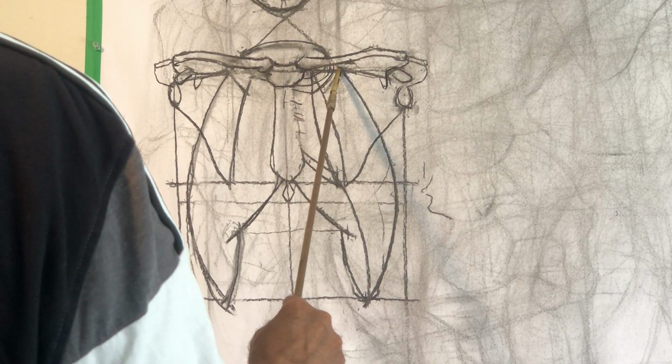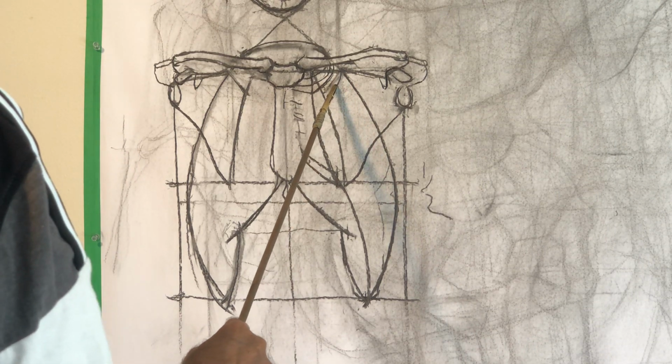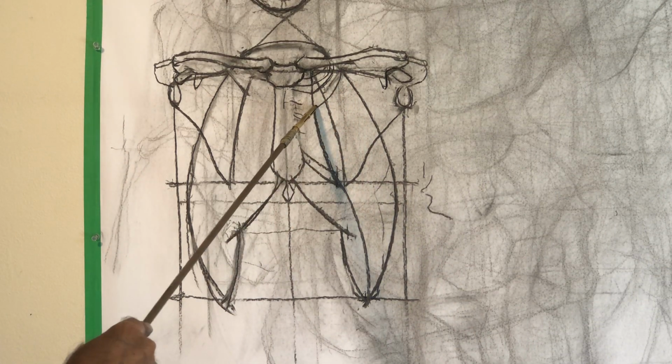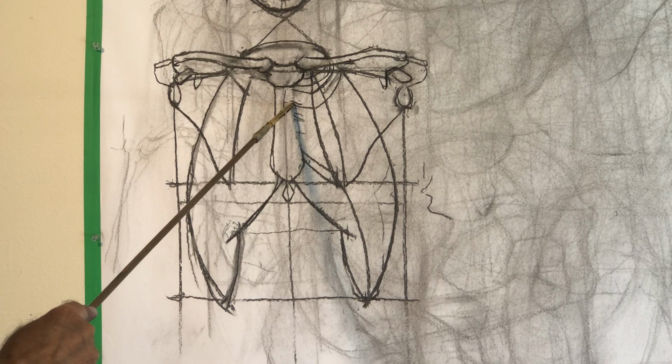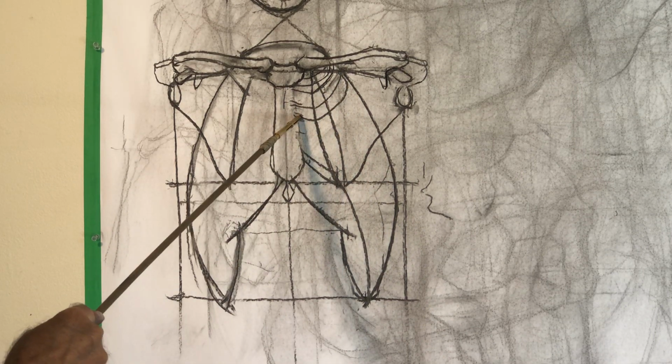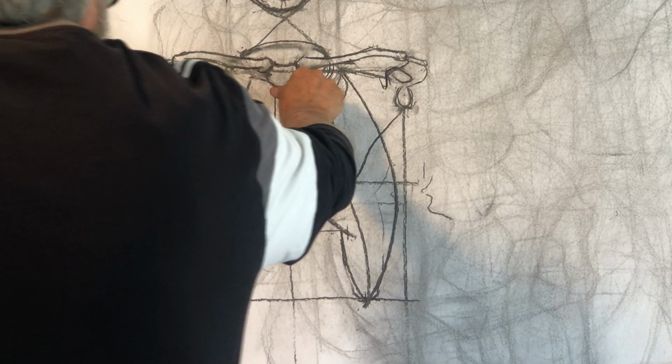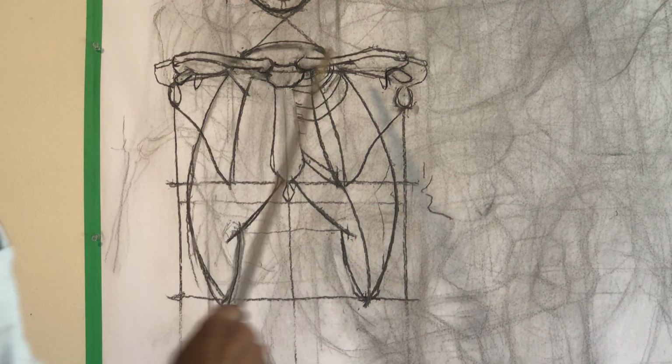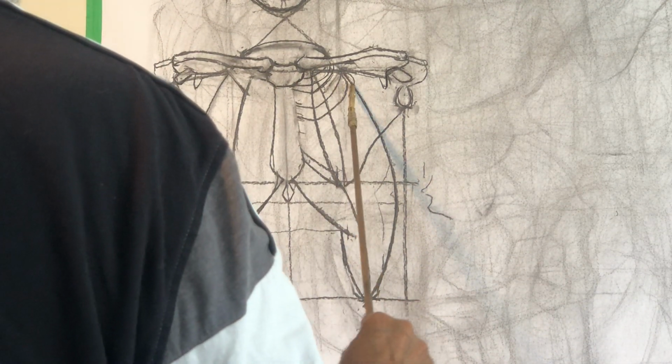So anyways, this one's going to wrap around like this. It's going to get to the costal cartilage, and it's going to pull up a little bit. This one's going to wrap around like this, and it gets the costal cartilage, and it's going to ride up a little bit. And so right on through.